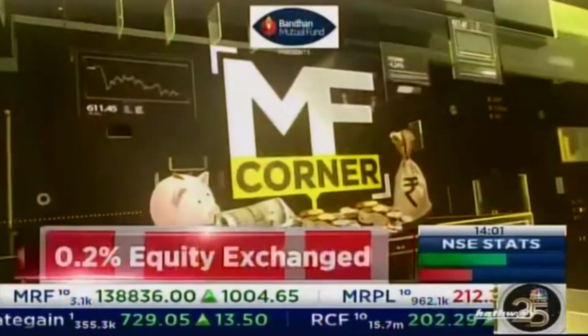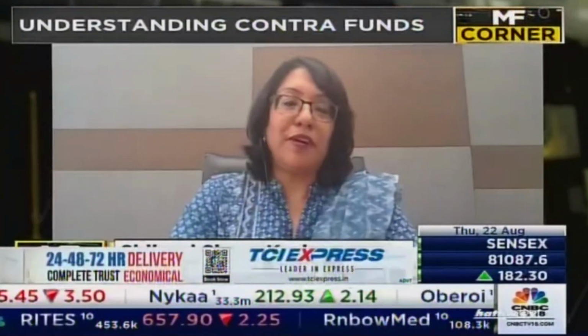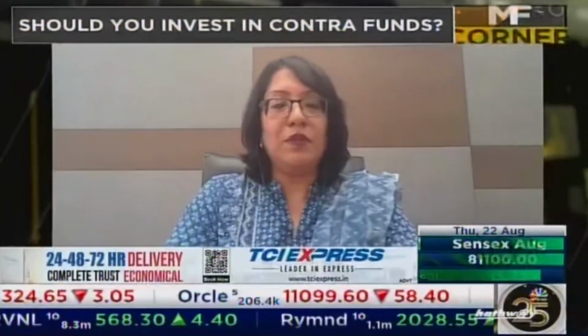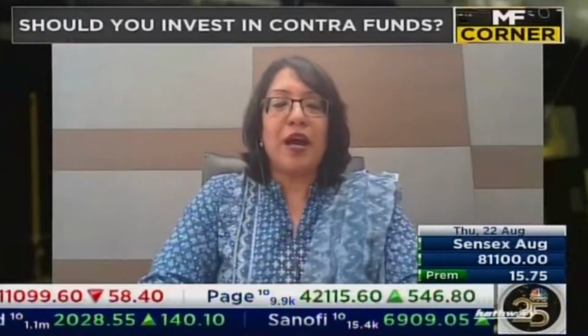The basic concept of Contra is that it is a value biased fund. It buys value over price. So what we are basically saying, in terms of philosophy, is that it's often better to buy a wonderful company at a fair price rather than a fair company at a wonderful price. So the starting point in terms of investment style is to look at companies that have underperformed the benchmark or which are trading below their long-term average valuation. So there is a value element to it.